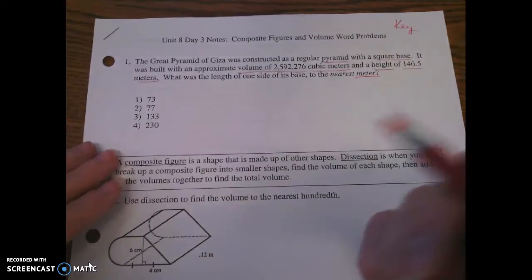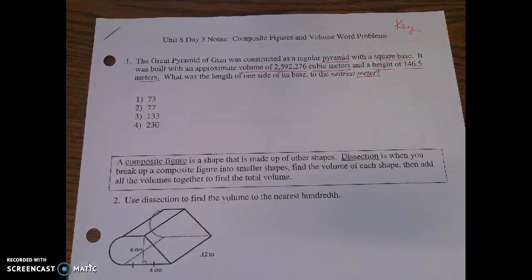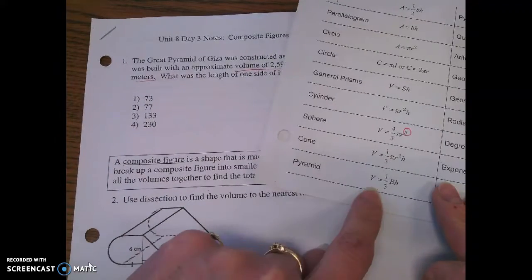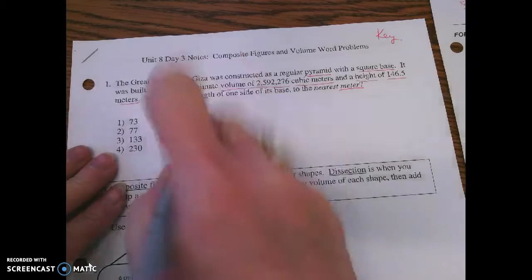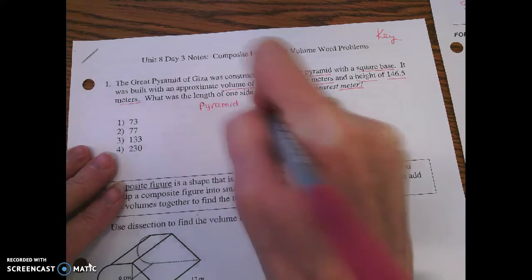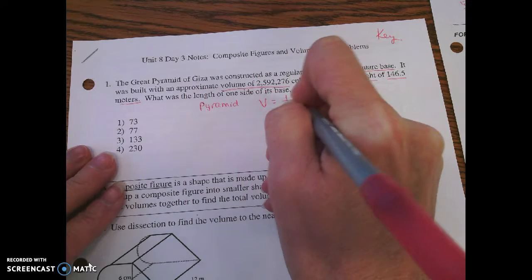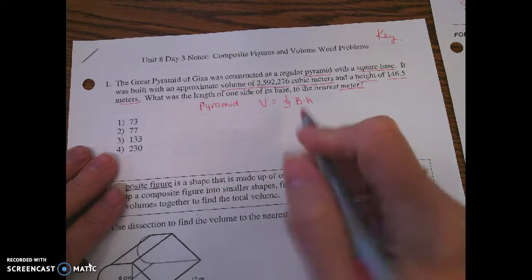All right, so it is a pyramid. I am going to go to my reference sheet and look up the volume of a pyramid: 1/3 big B H. Volume equals 1/3 capital B H. I'm going to start to substitute in.